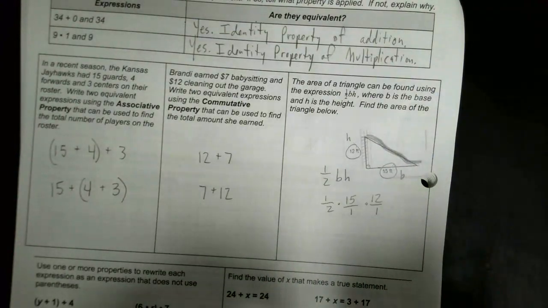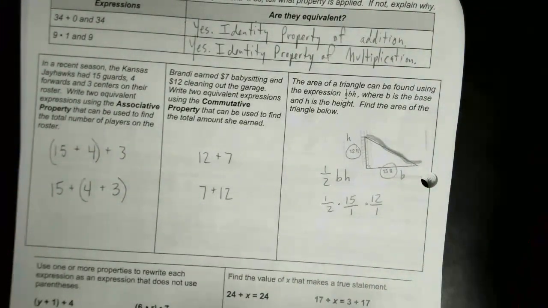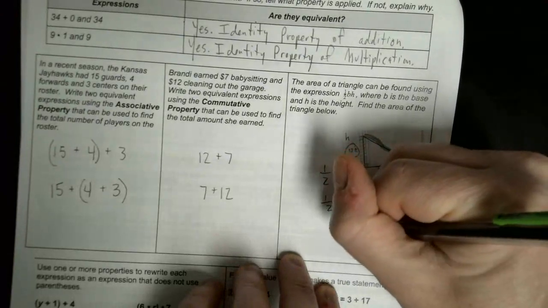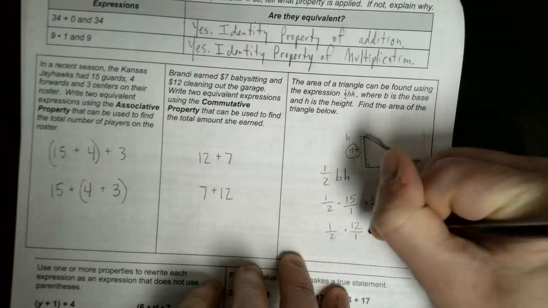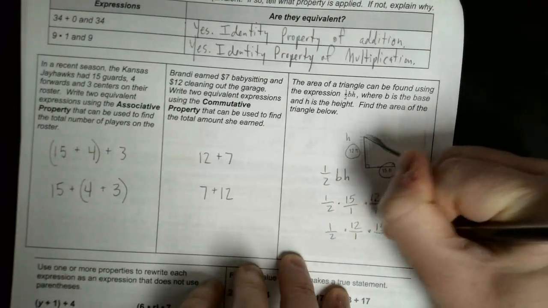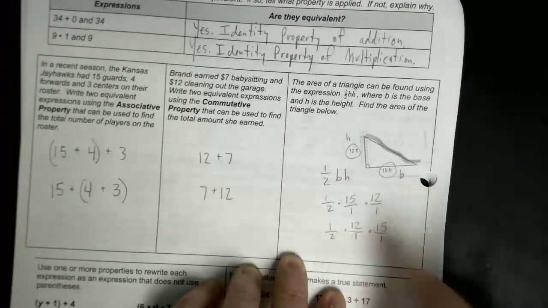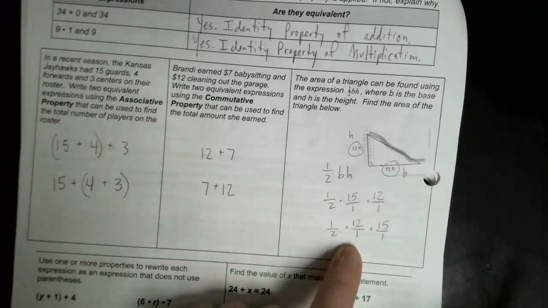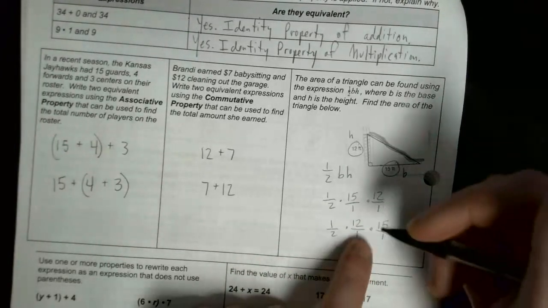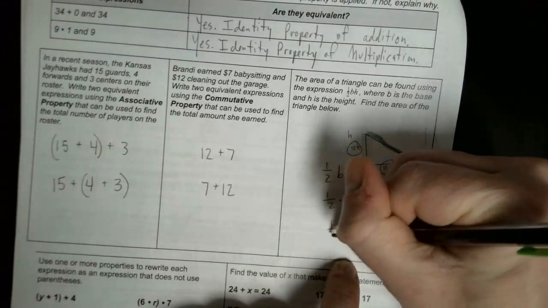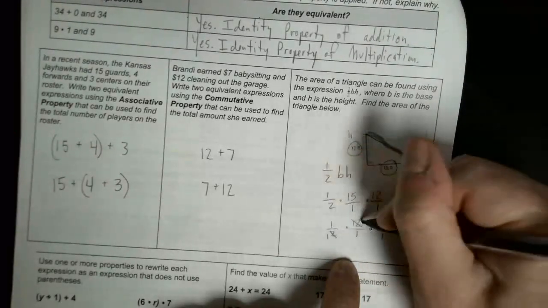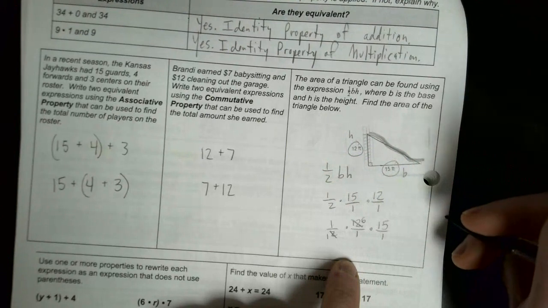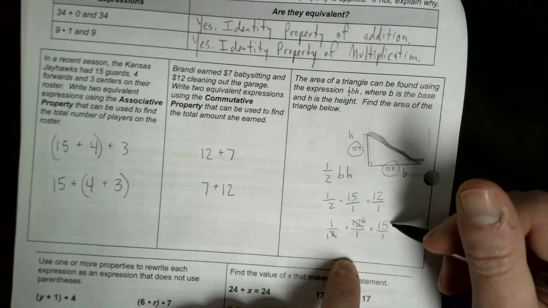However, we can use the commutative property to move the numbers around so that the 12 and the 1/2 are next to each other, like so. All I did was change the order. We can do that because it's multiplication. Now I can simplify the 12 and the 2 because they're right next to each other. 2 becomes 1, 12 becomes 6. 1 times 6 times 15 would be 90.